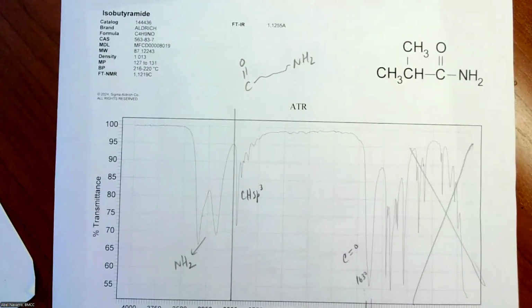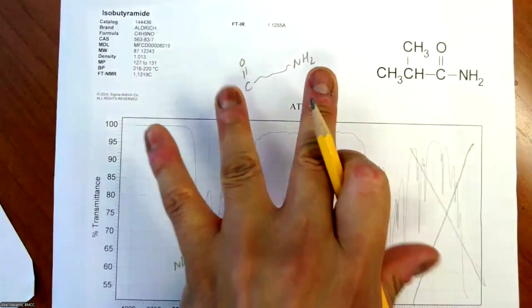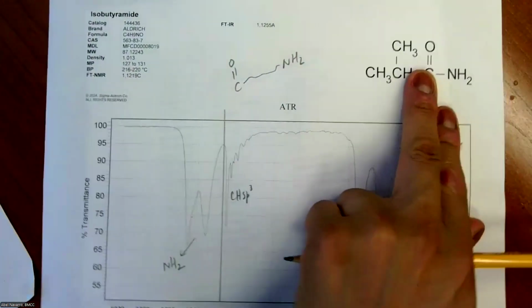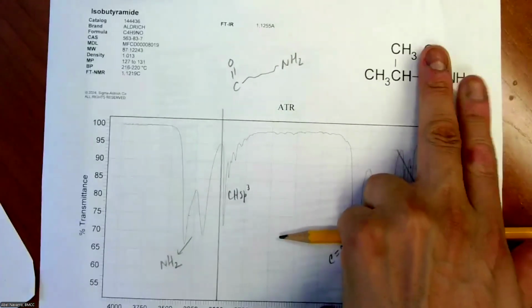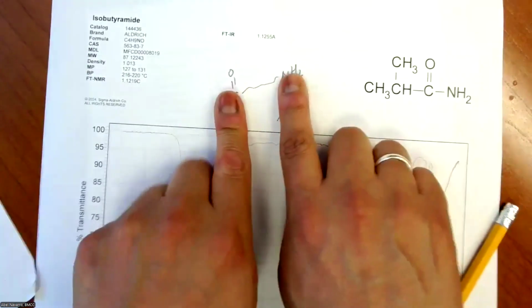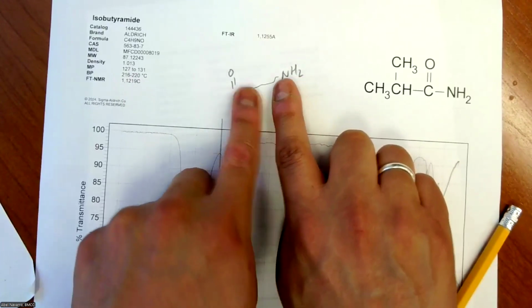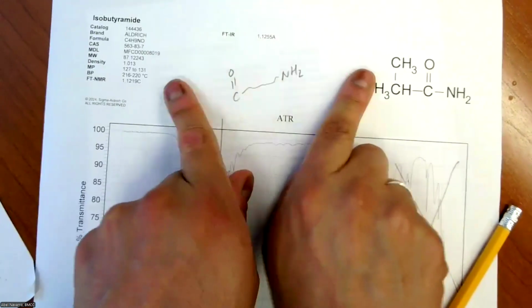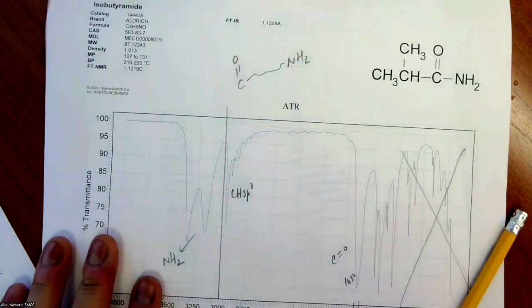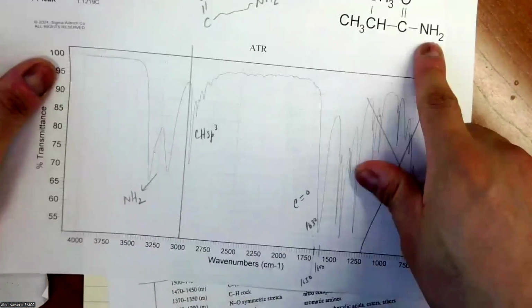Then you will have to use NMR. NMR will help you distinguish between this case and this case, when the C double O and the NH2 are in an amide, and when the NH2 and the C double O are totally different functional groups. Okay, that's an amide, a primary amide, the terminal amide. And now an amide that is secondary.